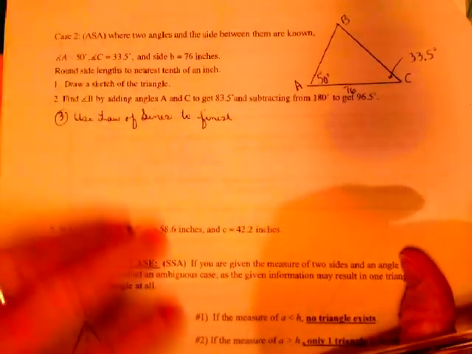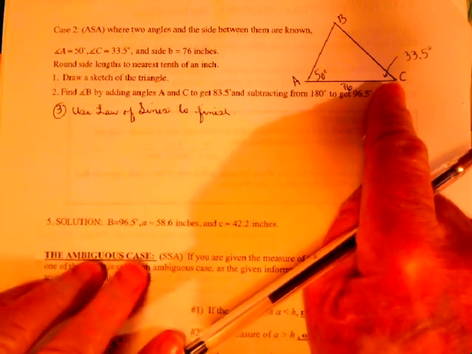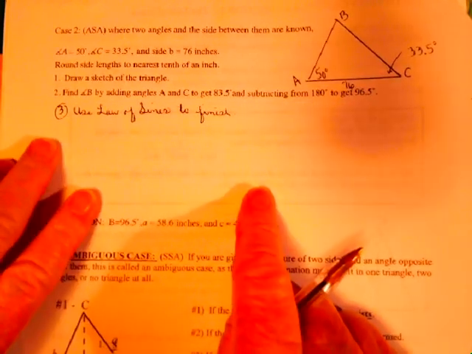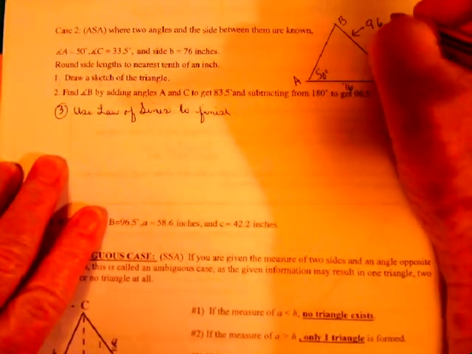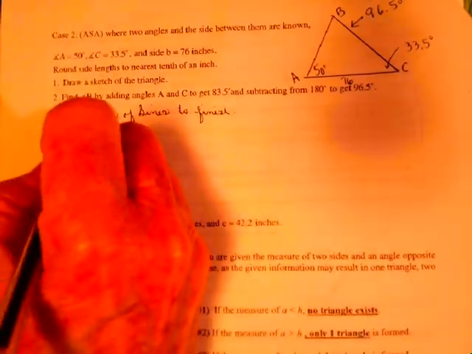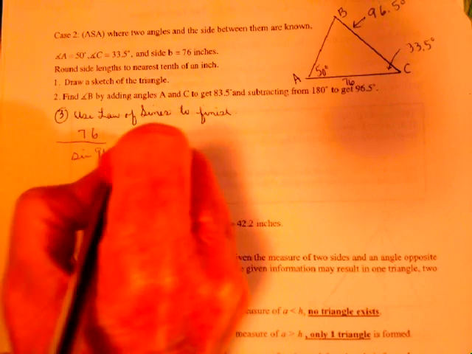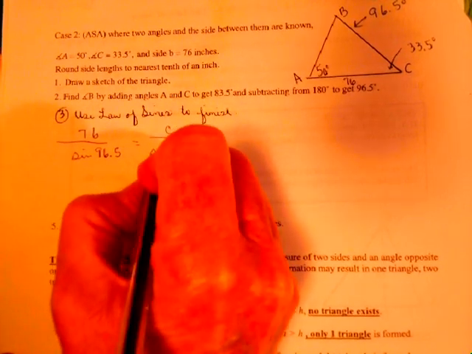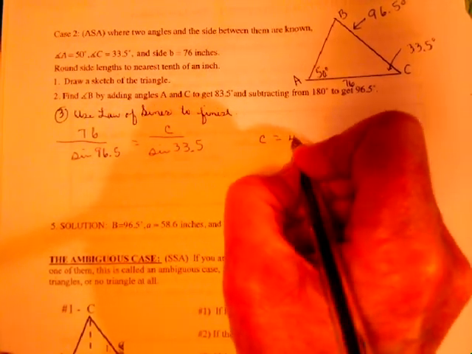Example 2, or case 2: they have given us an angle, a side, and an angle. We've got a sketch already drawn. We're going to find angle B by adding these two together and subtracting from 180. That tells me that angle B is 96.5 degrees. Then we're going to use the law of sines to finish. 76 is to the sine of 96.5, as c is to the sine of 33.5. c is going to equal 42.2.